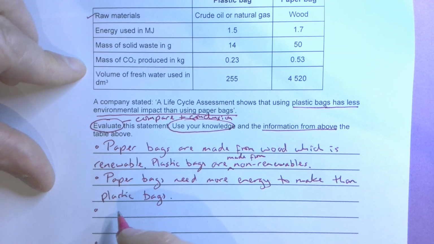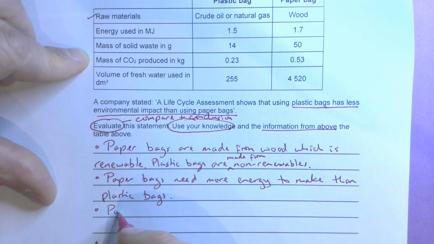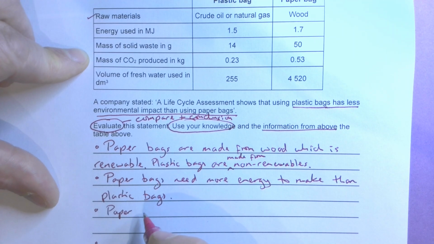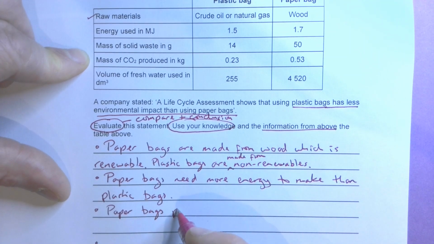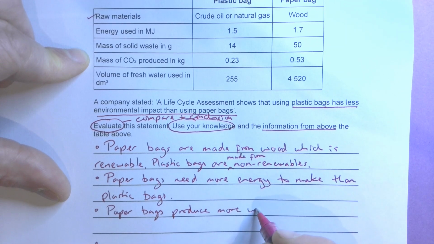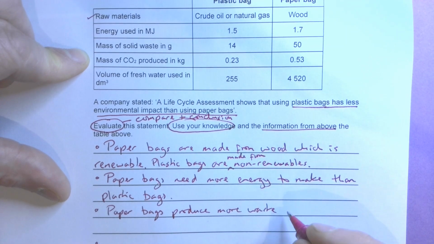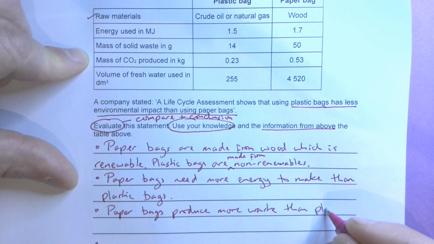What else? I know that paper bags produce more waste than plastic bags.